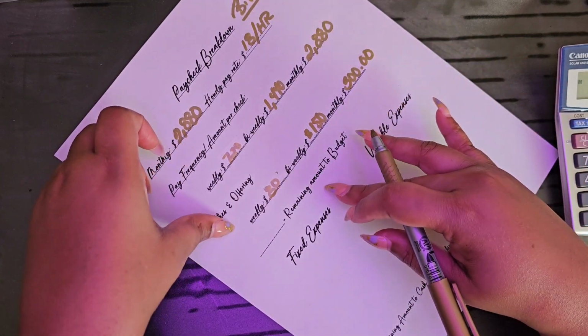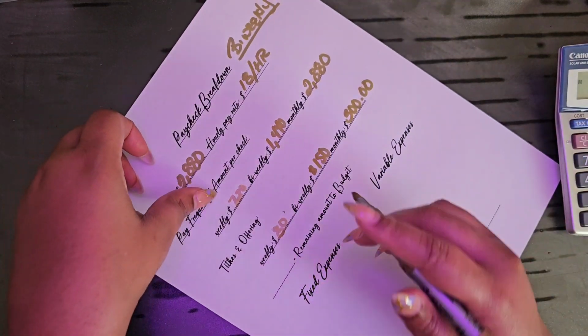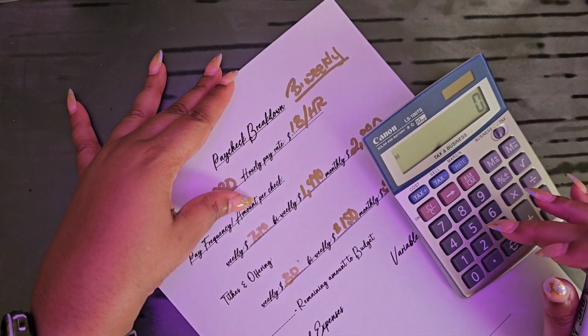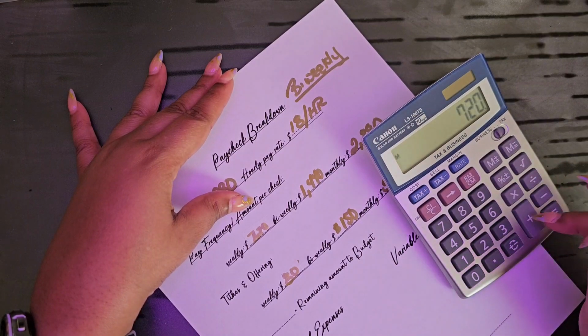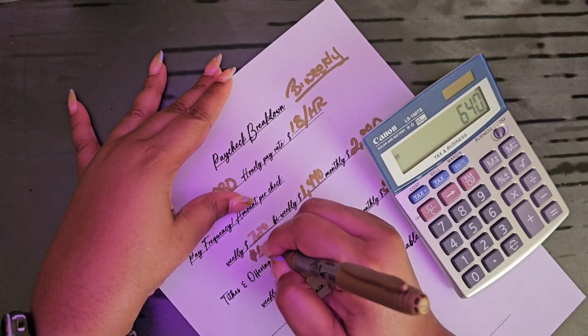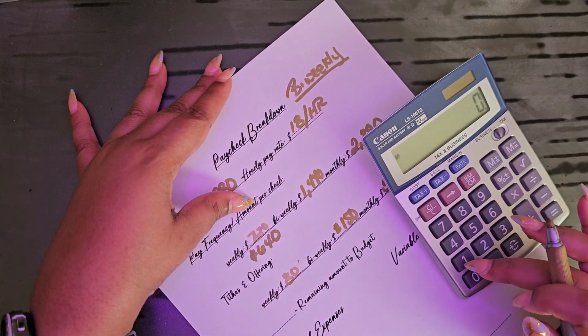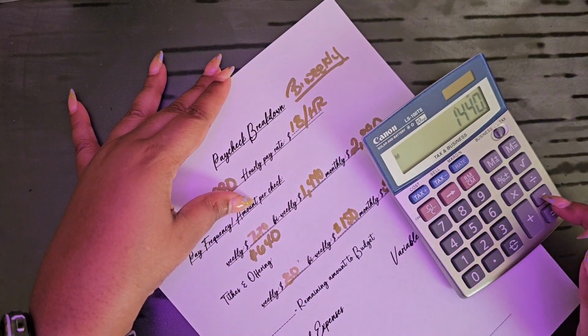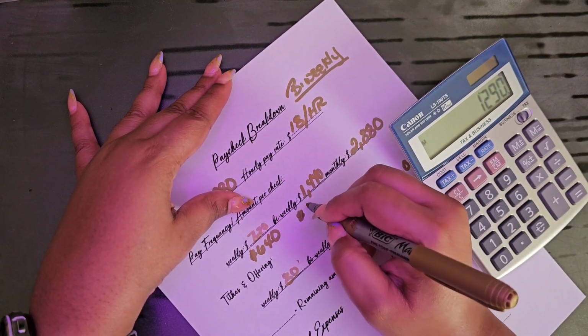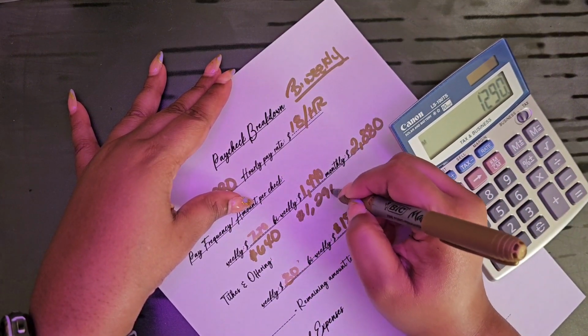So the remaining amounts that you will be left with, let's see, you'll do 720, take away 80, so you'll have 640. For bi-weekly, you'll take out the 150, you'll be left with 1,290.